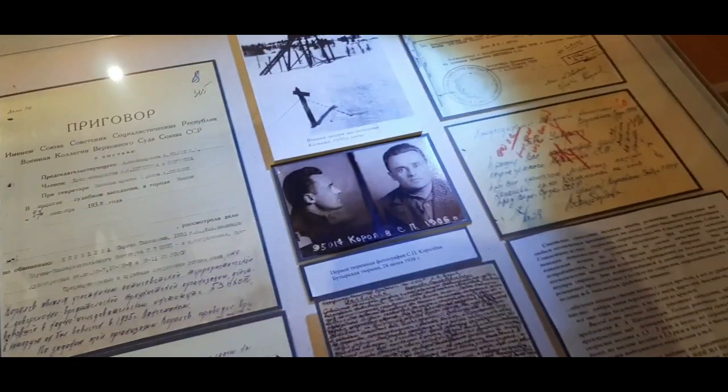Yun, 1933 pa to. Yung mga picture na to.